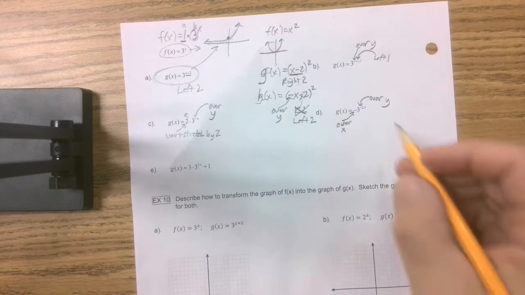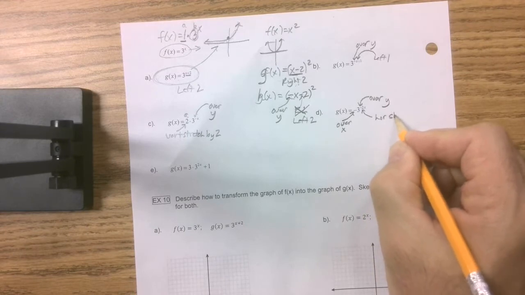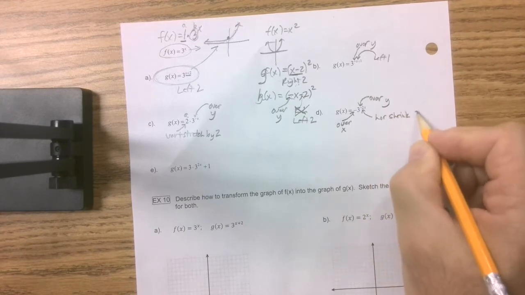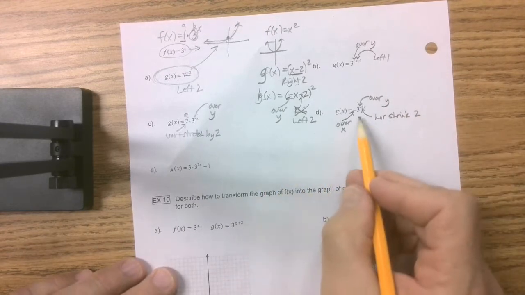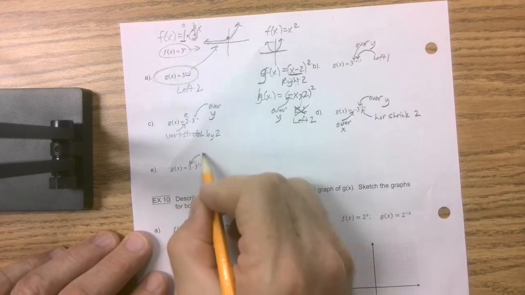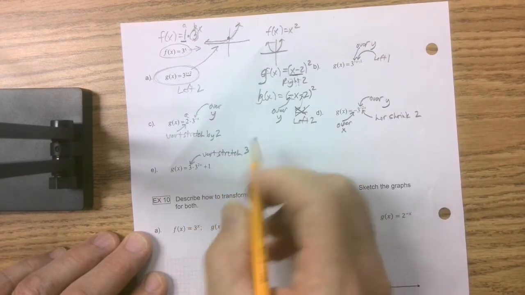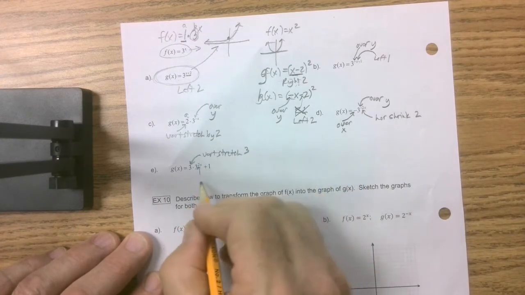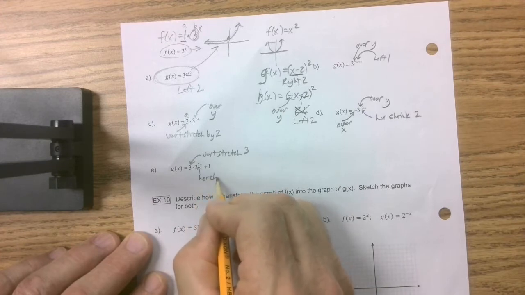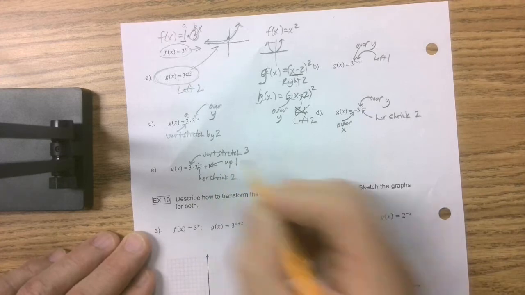And then this right here, the 2, is going to cause a horizontal shrink factor of 2. Again, that's a Desmos special if you want to check that out. All right, what does that 3 do? That's a vertical stretch factor of 3. What does that 2 do? That's a horizontal shrink by 2. And then you're just going to go up 1.